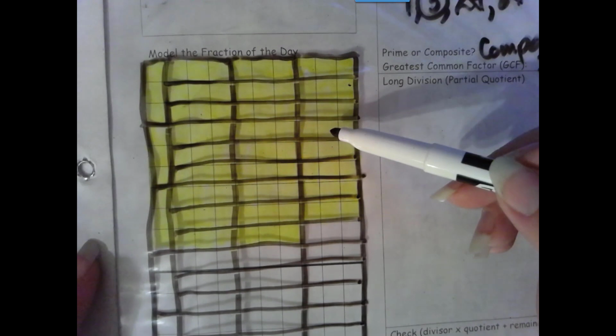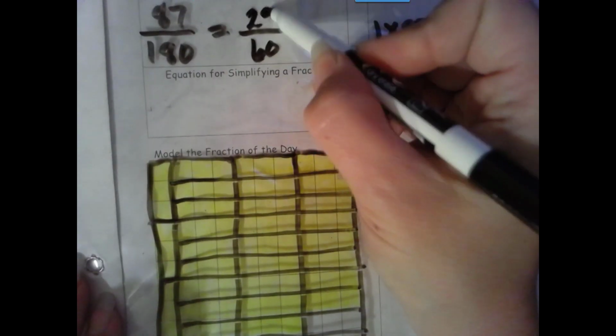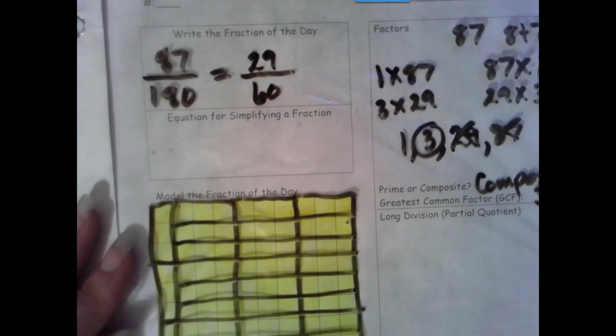We have 3, 6, 9, 12, 15, 18, 21, 24, 25, 26, 27, 28, 29 shaded in. All right.